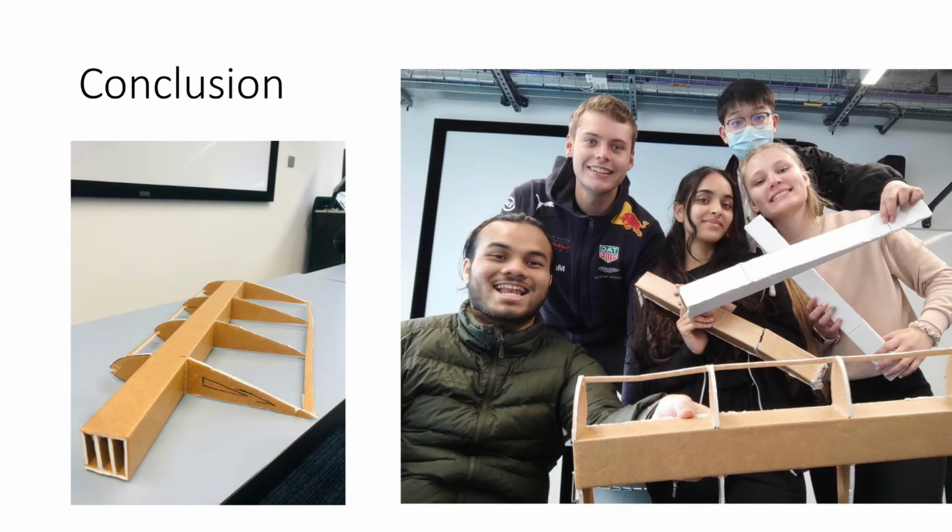In conclusion, we furthered our skills with Excel and SolidWorks. We learned how theory learnt previously translates into real-world applications. We learned how simulations and real-world results differ, but both helped us to get to this final design.